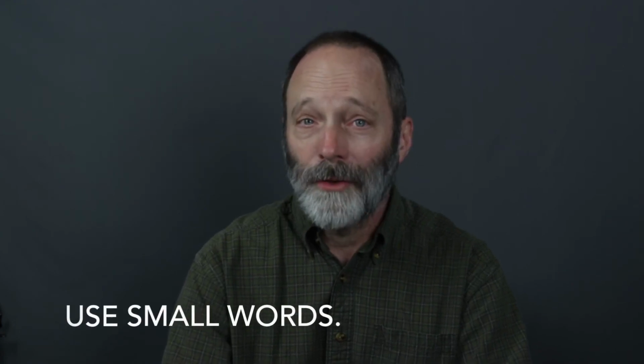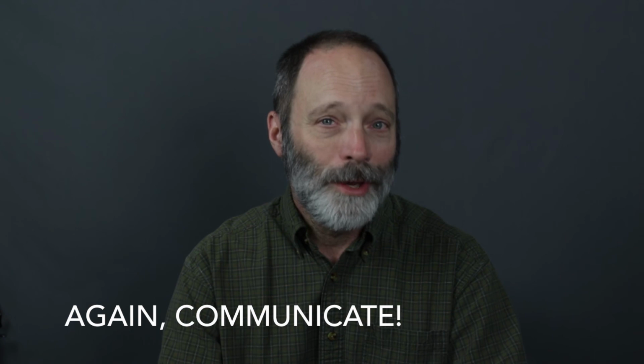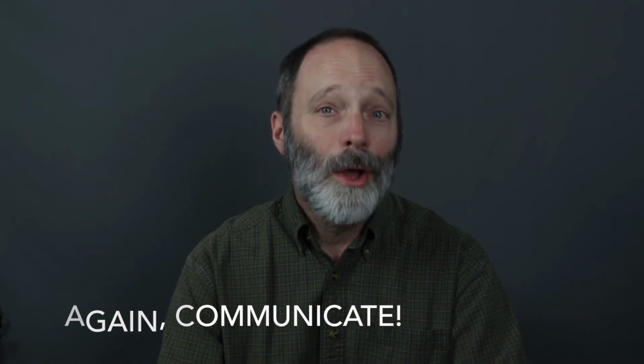You're going to have to use small words, you're going to have to use lots of pictures, and you're going to have to communicate more than you think you'll need to describe what your solution does so that when someone sits down to actually use it, they'll be able to use it. So think about that. That's documentation.